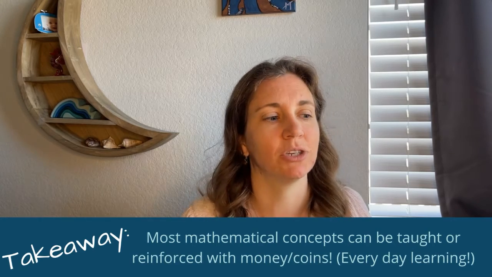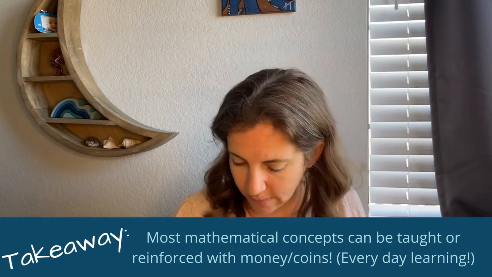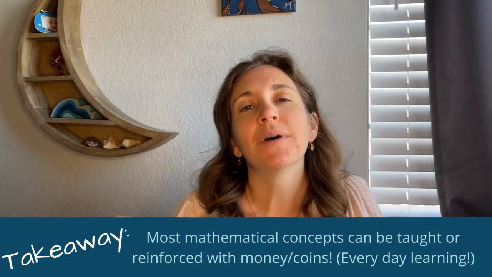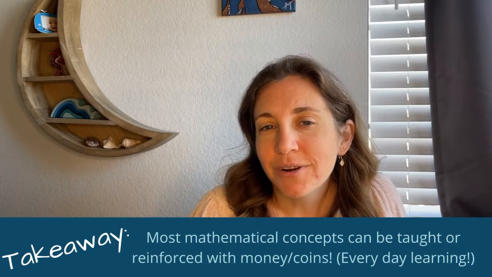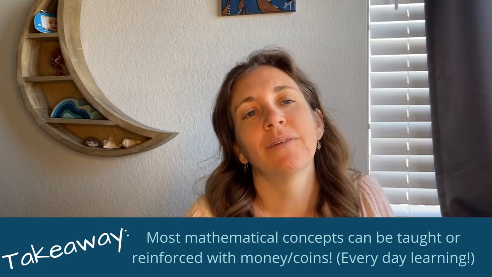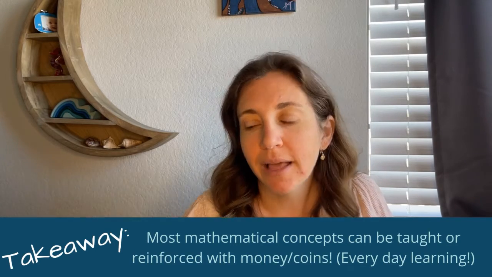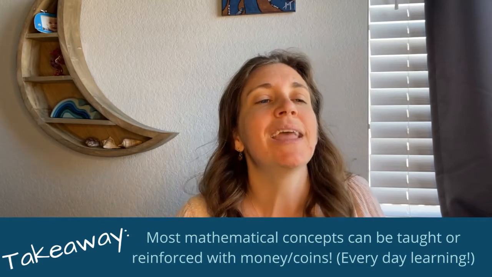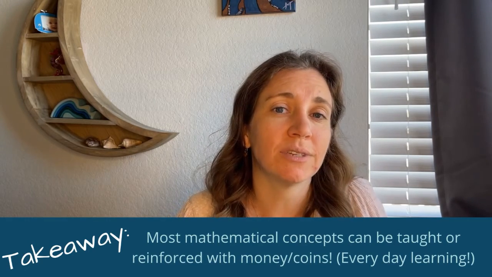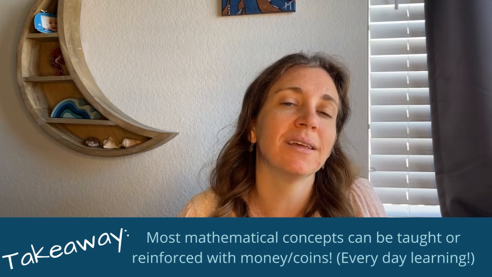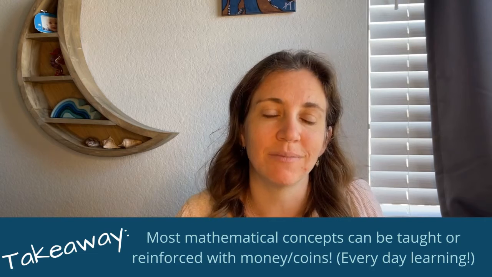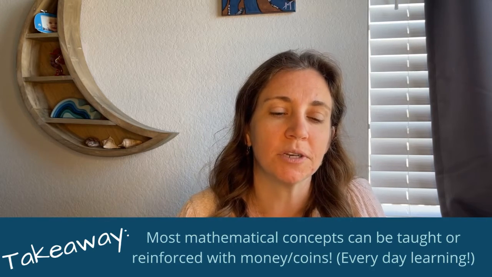It's so easy to just pull out a credit card instead of trying to count out coins and pull out dollars. And so I would encourage you, get some money, use some real money, let your kids play with it and manipulate it and learn about it and count it. If they're really strong in counting coins, they are going to do very well in math concepts. It's going to be such a reinforcer.